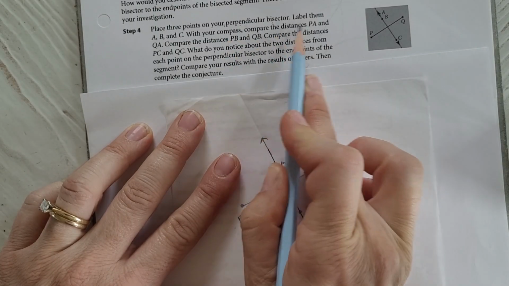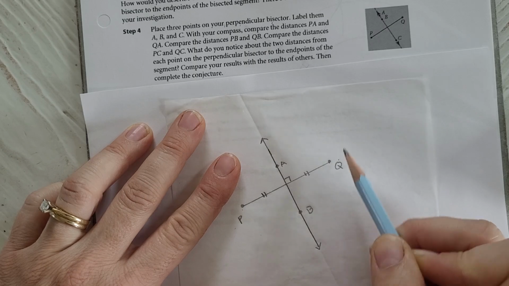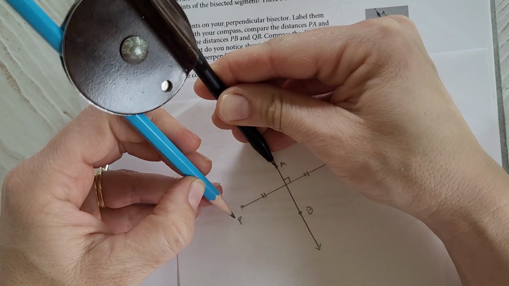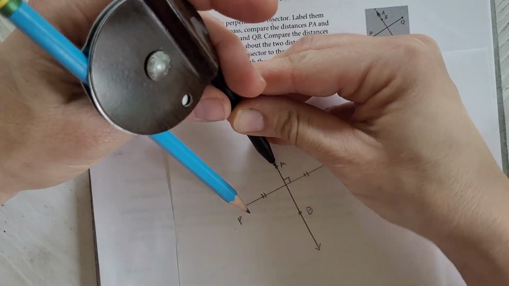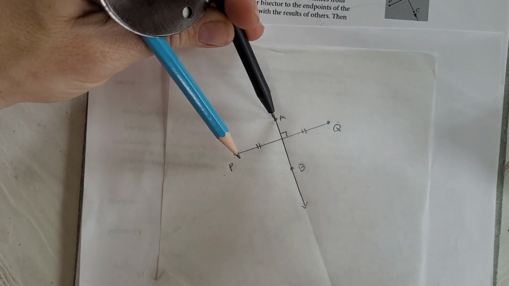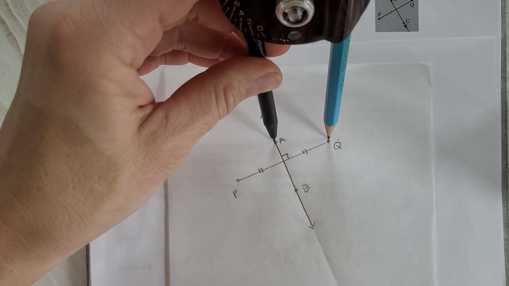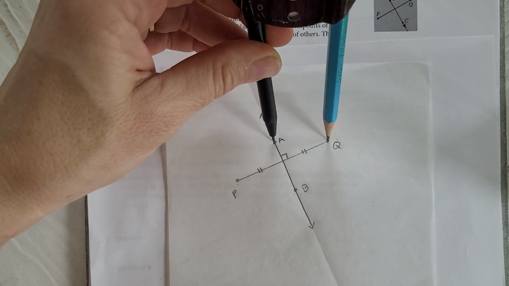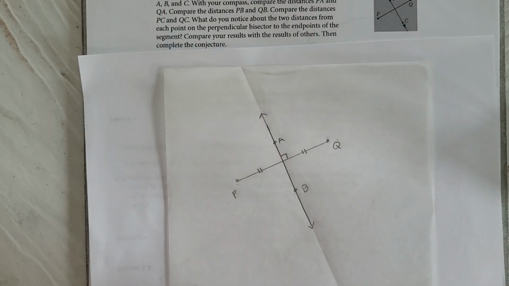With your compass, compare the distances of P to A and A to Q, and then the same thing. So I'm going to use my compass. If I set my compass to the length from P to A, and then, oops, if I go over here, I notice, well, look at that. It's exactly the same. So the word we would use there, same distance, would be equidistant.